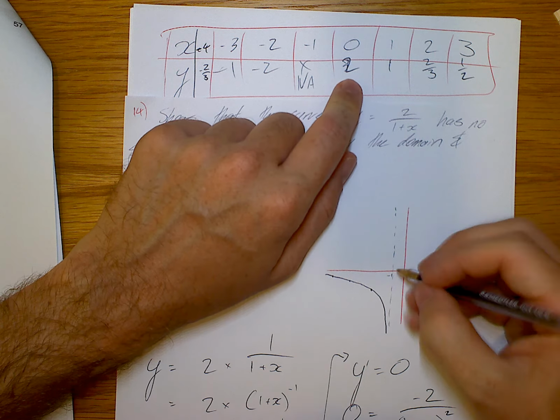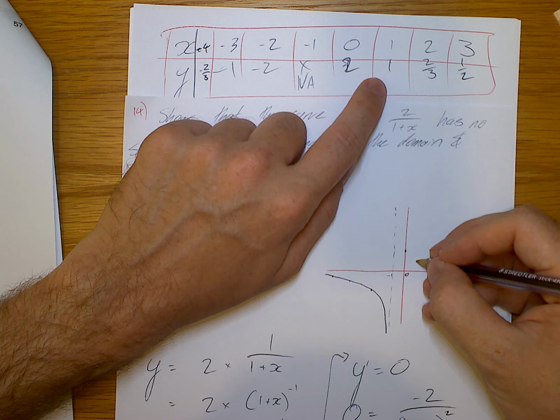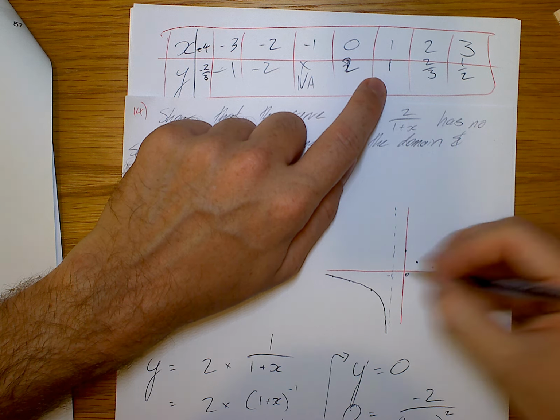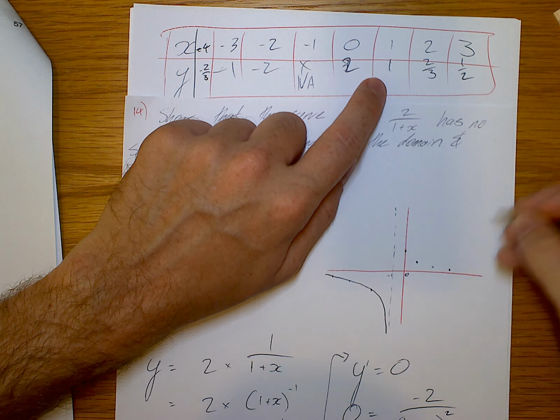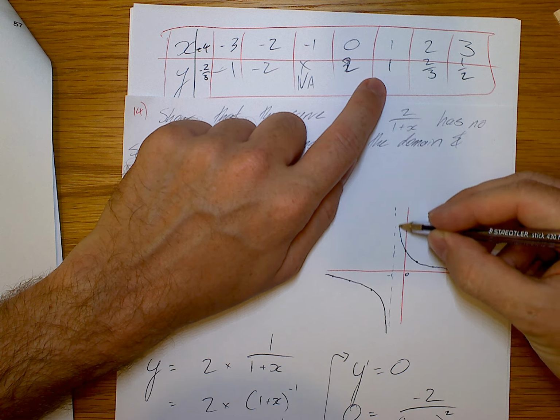And the other one, at 0, it's going to be 2. At 1, it's going to be 1. At 2, it's going to be 2/3. At 3, it's going to be half. And you can see, okay, it's sketching up like that.